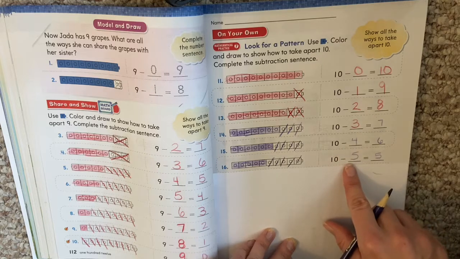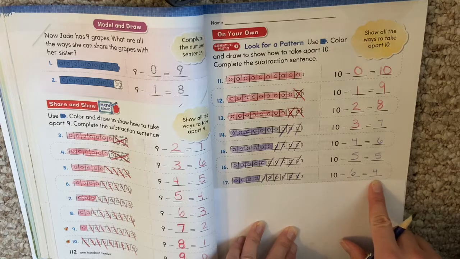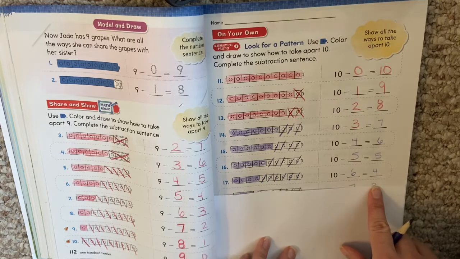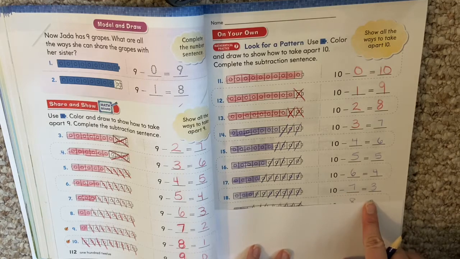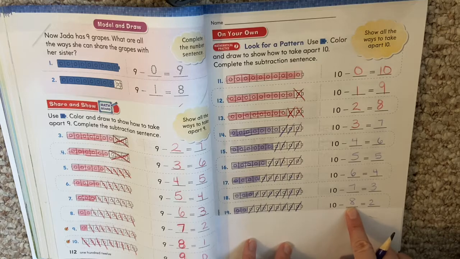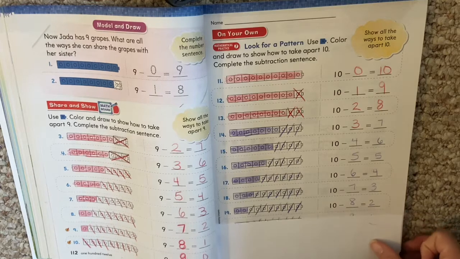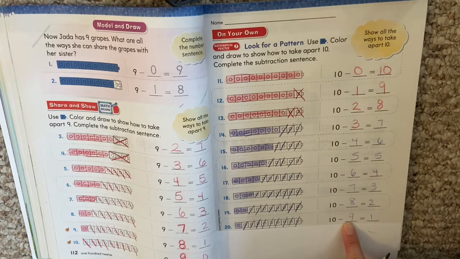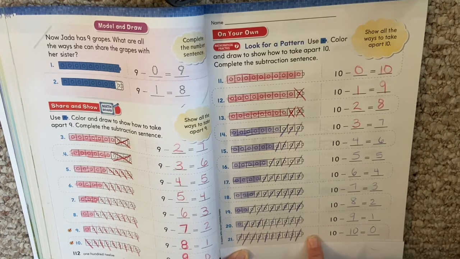So each time we're taking more away. Then 10 minus 6 equals 4. 10 minus 7 equals 3. 10 minus 8 equals 2. Oh, look, she's getting less and less. Poor Jada. 10 minus 9 equals 1. And at the end, she gives all 10 away. 10 minus 10 equals 0. She gives all her grapes away, and there's none left for her.